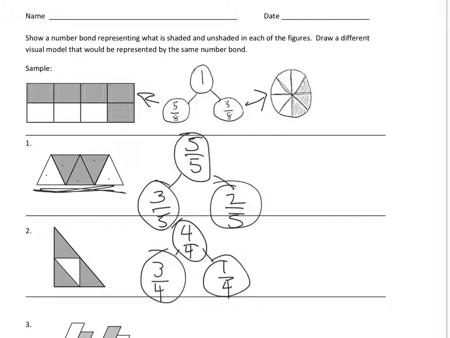And this is what we need to do. We need to represent this 2/5. Fifths are hard. So what we're going to do to represent fifths, we're going to keep it simple. We're going to draw a rectangle. We're going to try and put fifths in there. Pretty close, pretty close. And then we are shading what? 2/5.